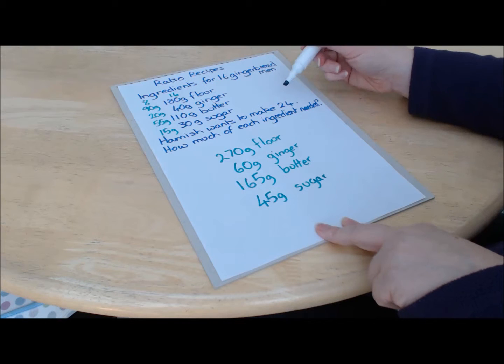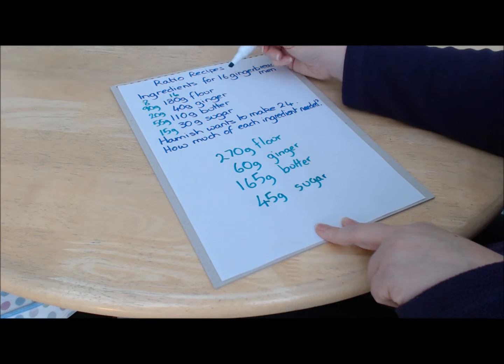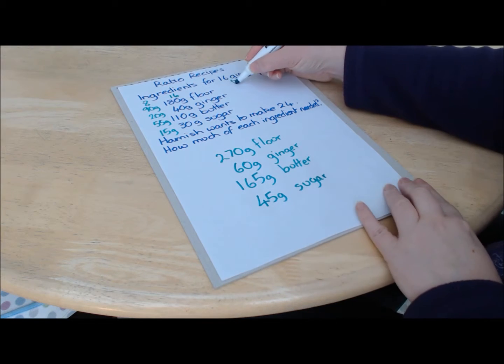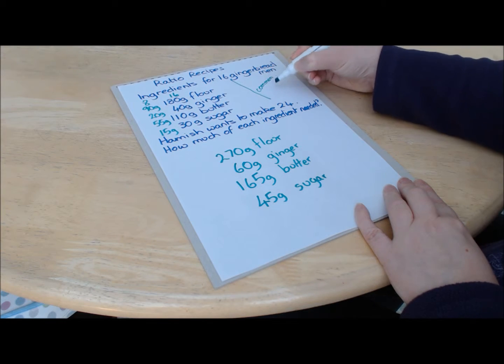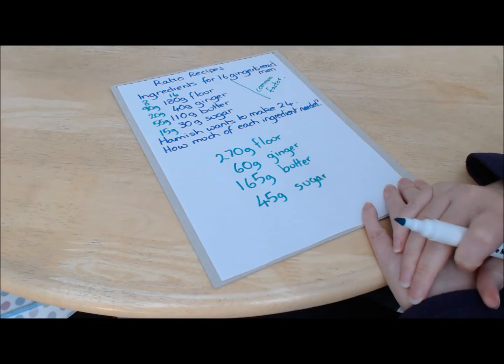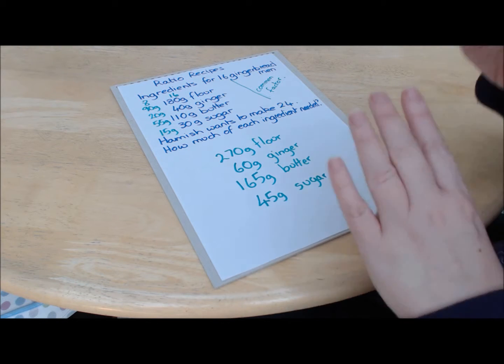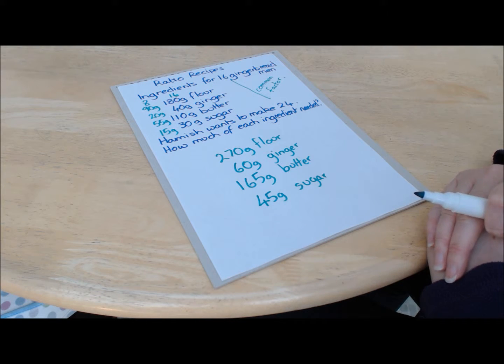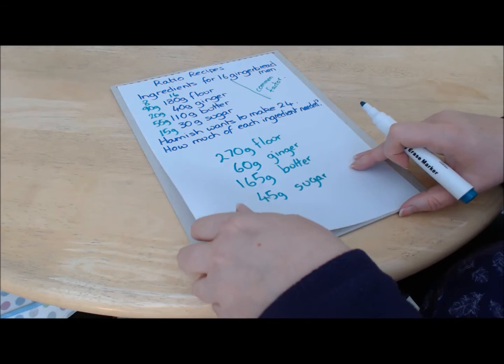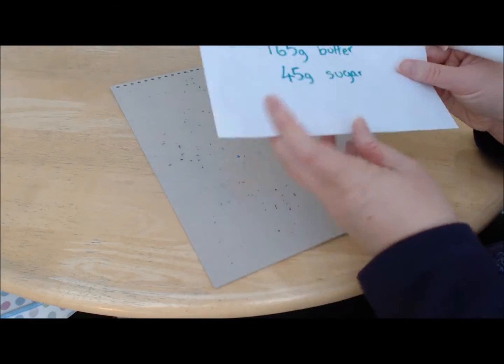So it's all about looking for the common factor between these 2 numbers, so that you can work it from that smaller common factor. You can work up to much larger amounts. So that's how we deal with it if it's that recipe type.